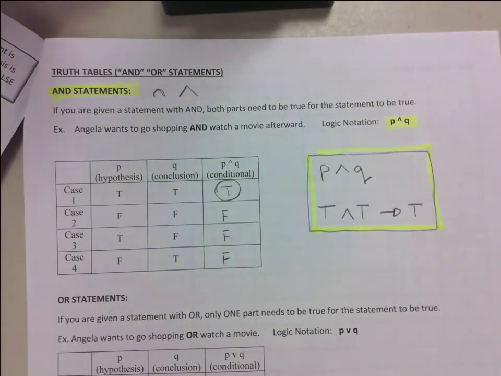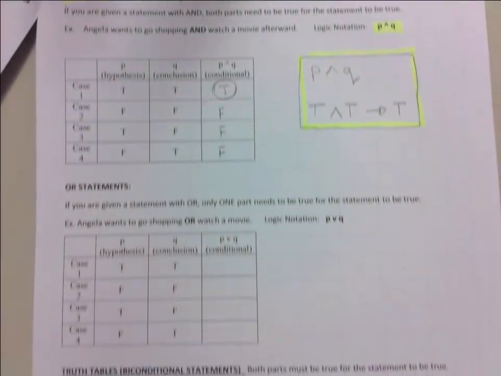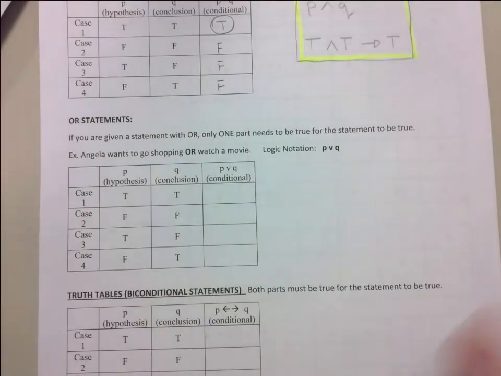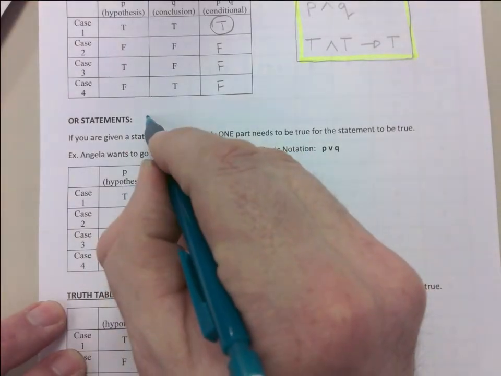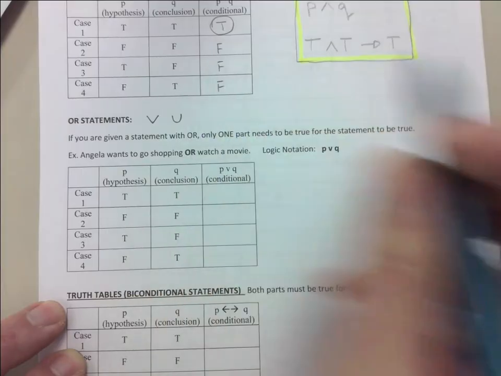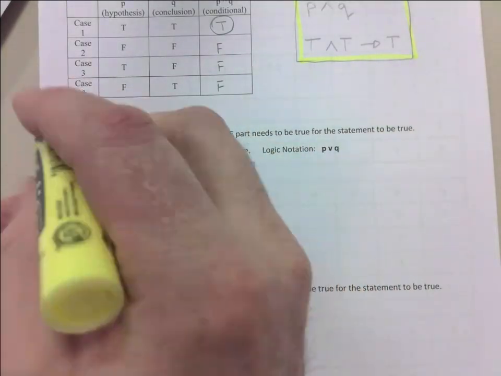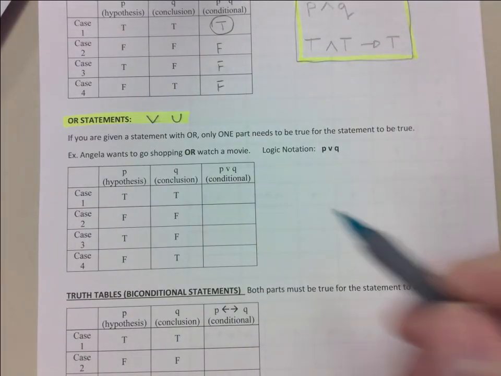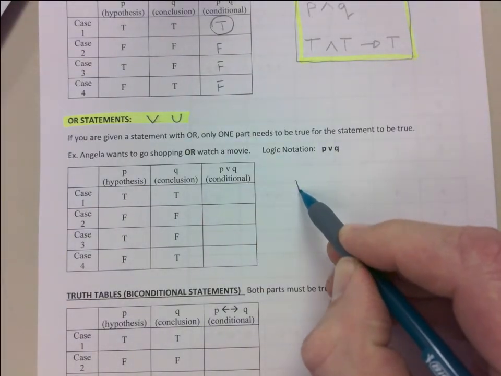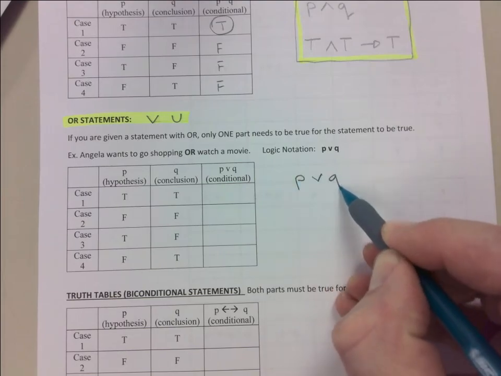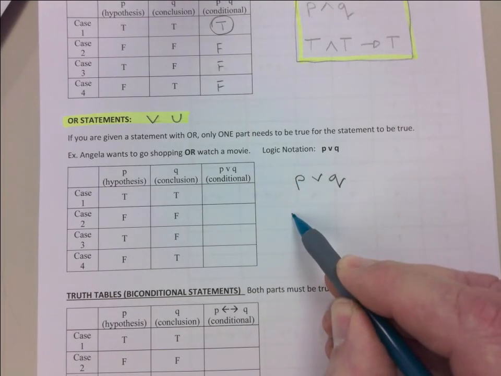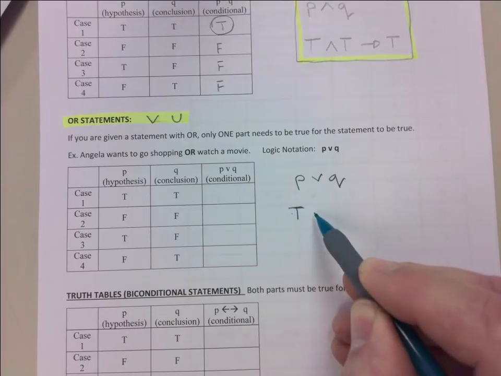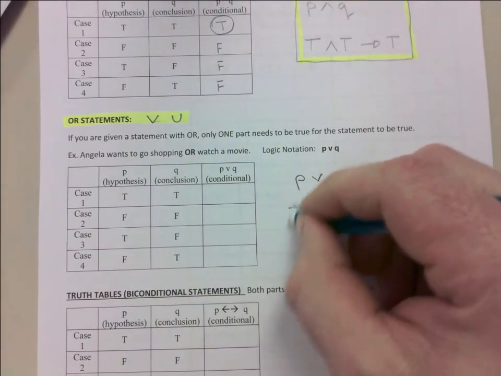Next, or statements. If you think of or statements, you're thinking this or this, okay? Again, if you have P or Q, the only anomaly is going to be this one. Sorry, my bad.